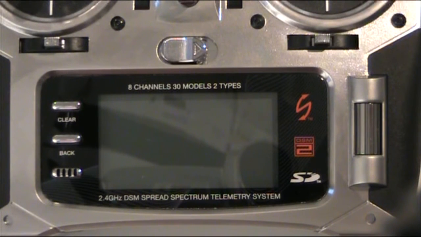Today I'm going to show you some setups on this DX8 from Spektrum. This is an amazing transmitter. I will start today by showing you how to make a new model. We will start with an airplane, and the movie number 2 will be the helicopter. So let's start with an airplane.